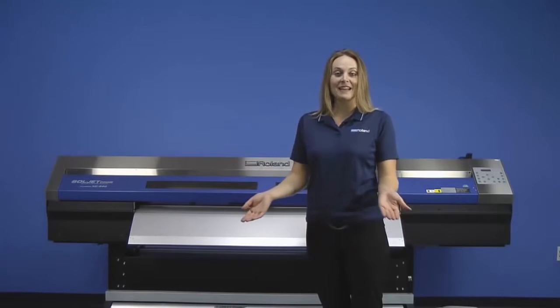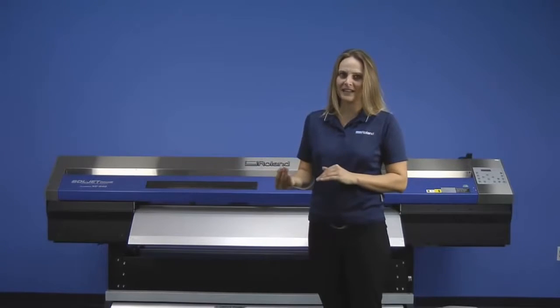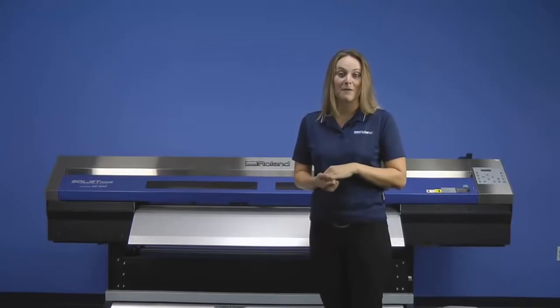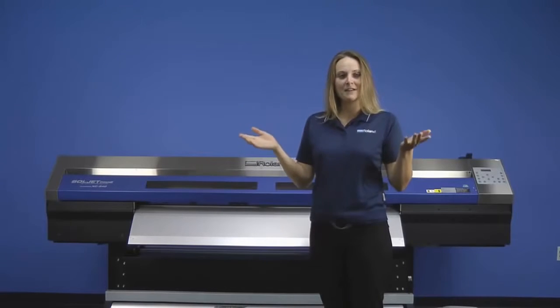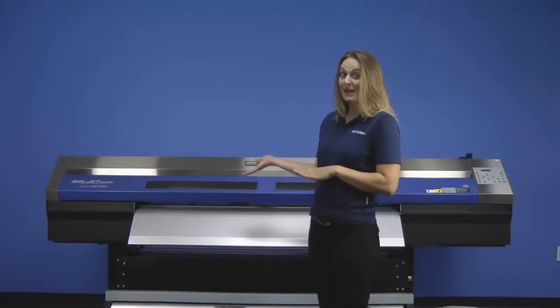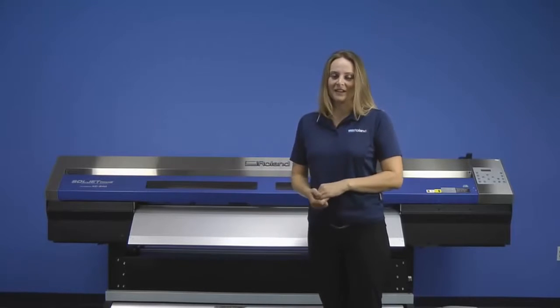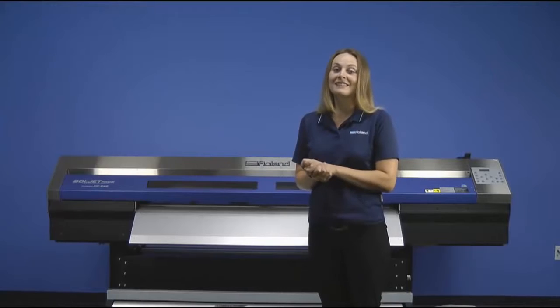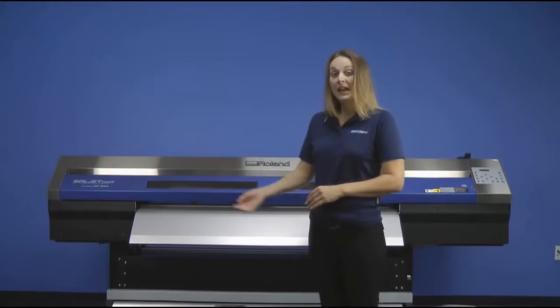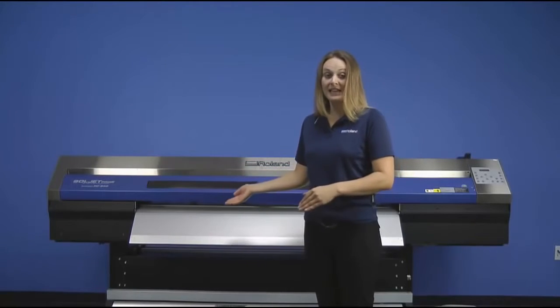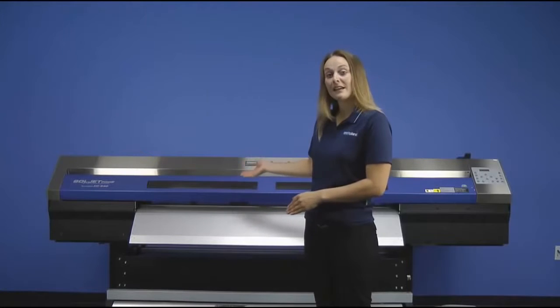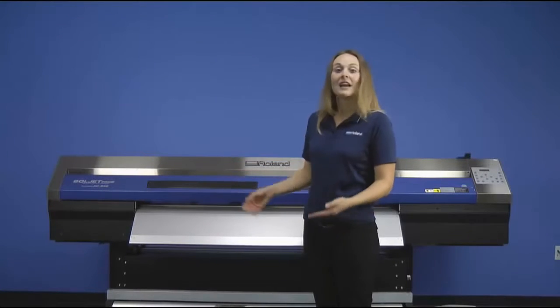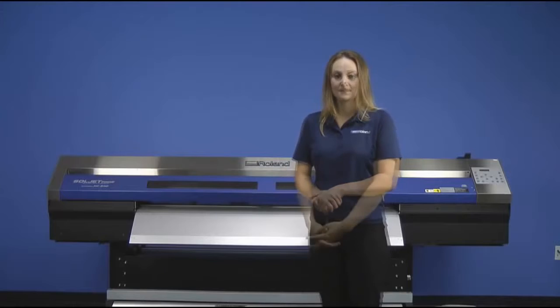Today I'm going to talk about static and common causes and how to reduce it. A couple of common causes of static include your printing environment, your mechanical setup, as well as media that you're running on the printer. If you're printing in a low humidity environment, this can create static electricity. If your printer is not properly grounded, then there's nowhere for the static electricity to be discharged, and this is when you can get shocked.